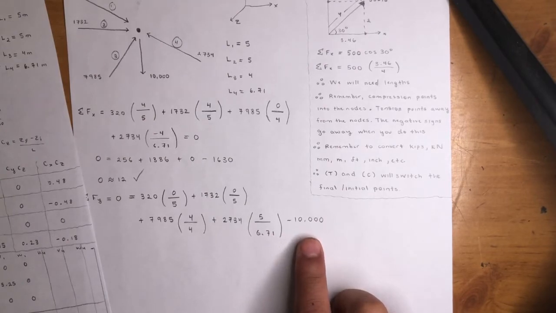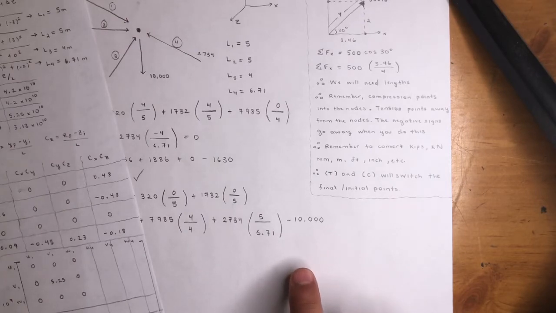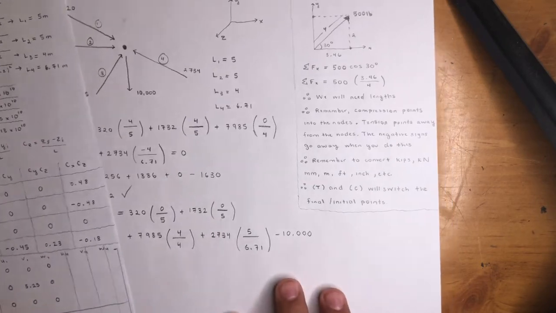Personally, it's up to you how you do it. In this case, they gave us -10,000 in the y direction, so I just left it like that. And it's not really a beam, it's just a force being applied, so you really can't do it here. But just FYI, that's kind of what I'm saying.